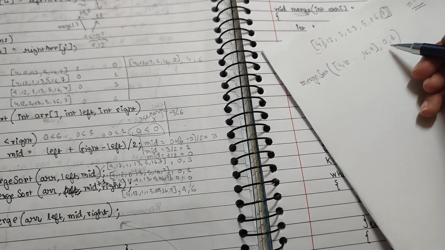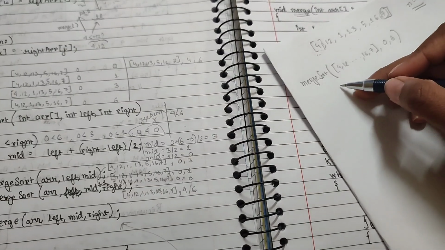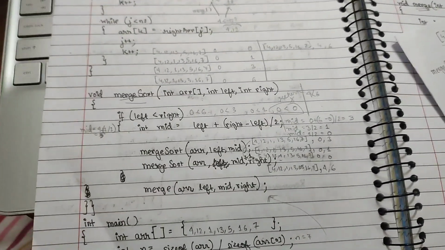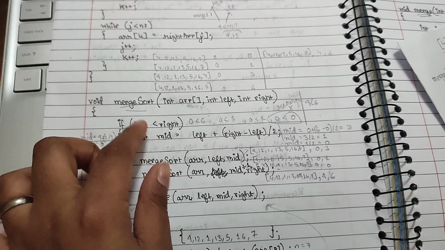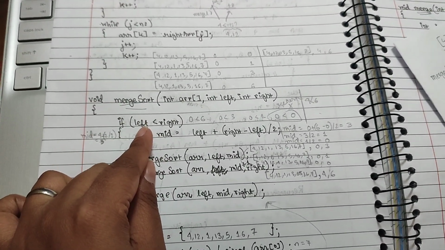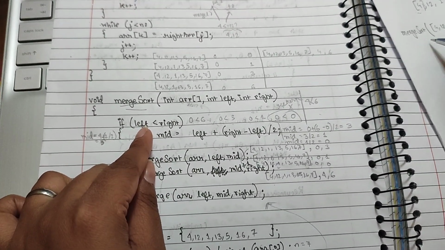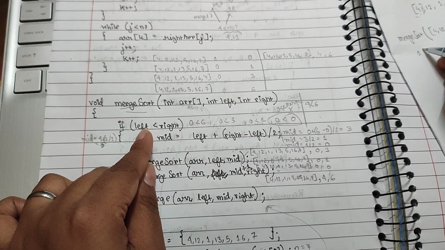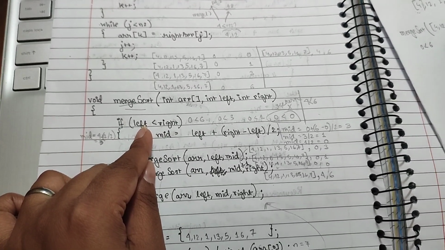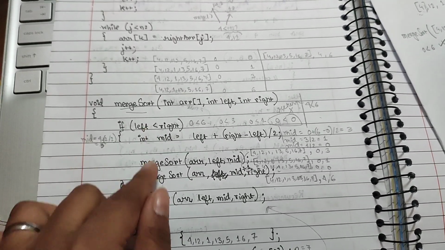Now what happens in this case is we have called this function, and now we come here, so it checks if left is less than right, which means it checks if 0 is less than 6, which it is, so it proceeds.